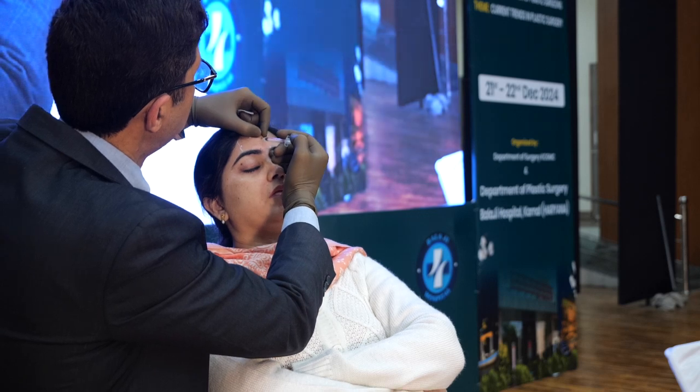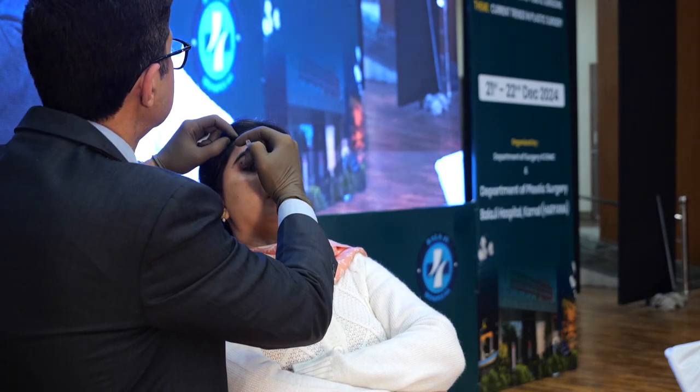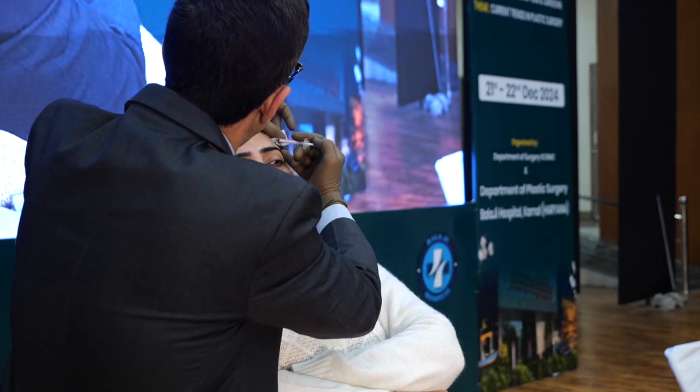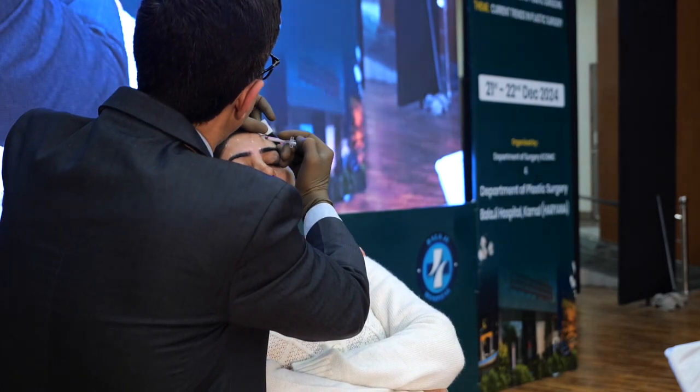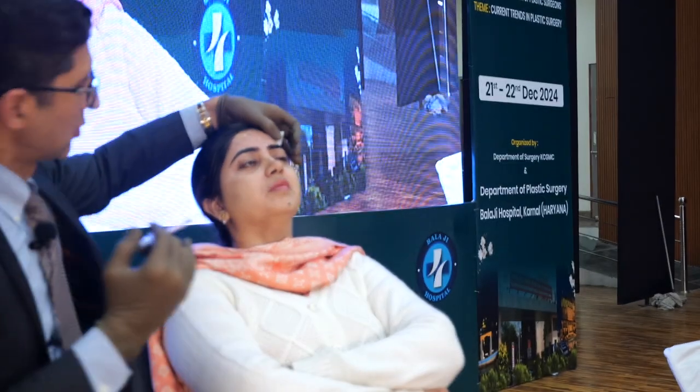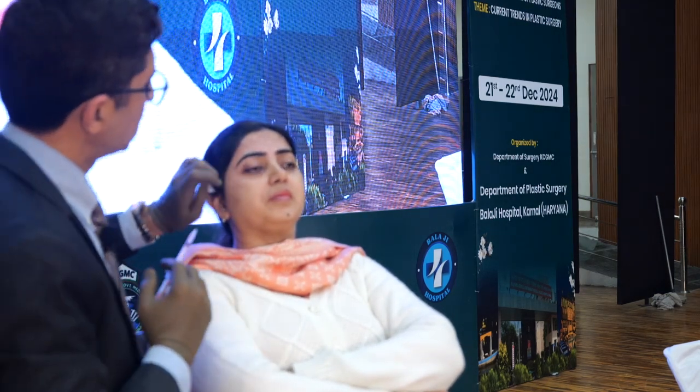Then in the forehead, in the midline, 2 lateral points. And now the crow's feet.